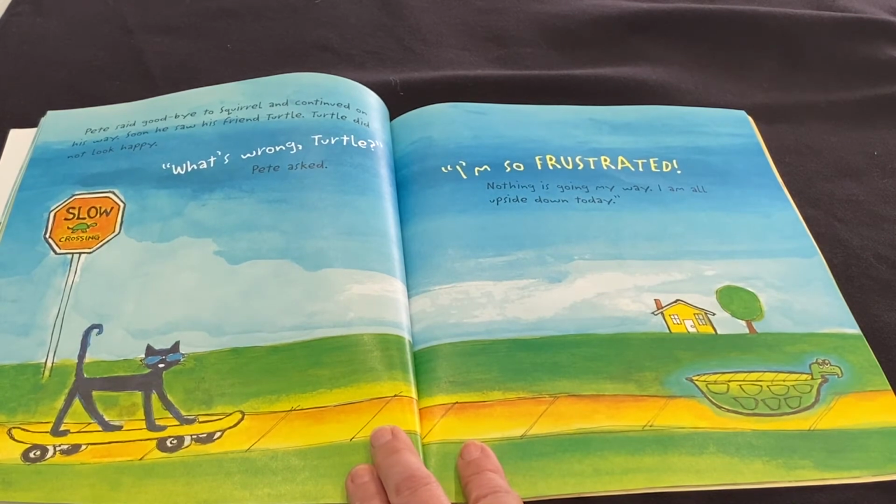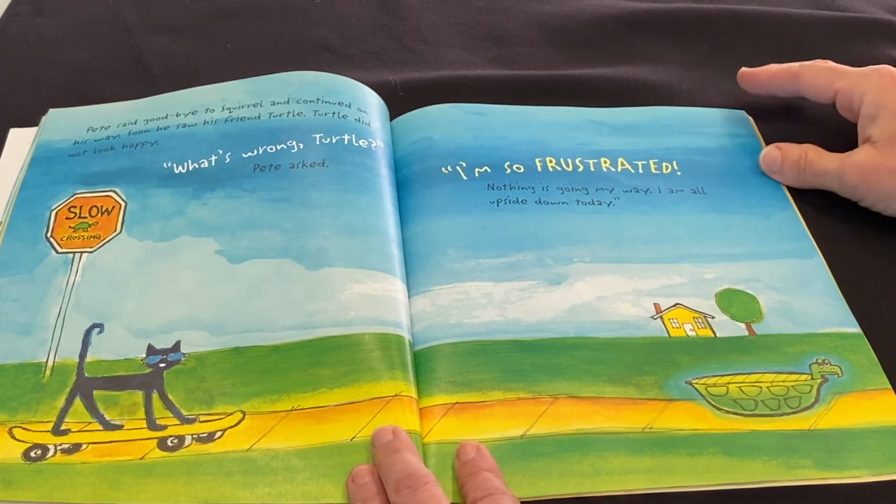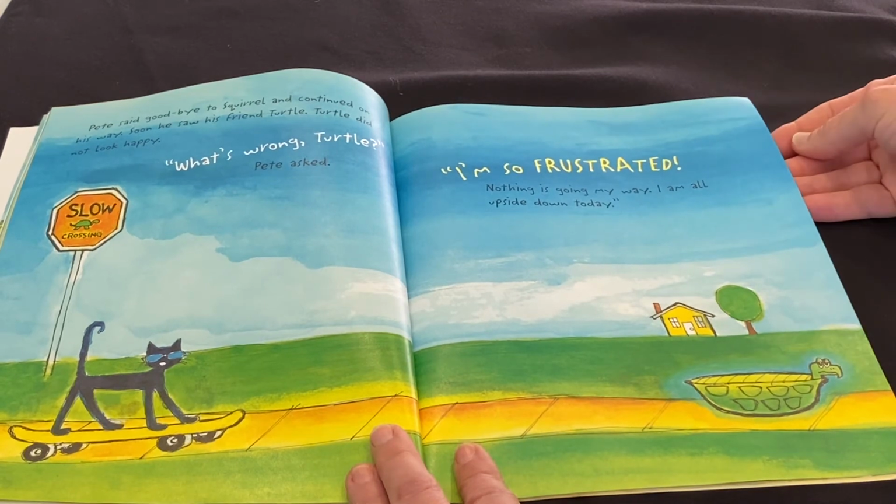Soon he saw his friend Turtle. Turtle did not look happy. "Hey, what's wrong, Turtle?" Pete asked. "I'm so frustrated. Nothing is going my way. I am all upside down today."